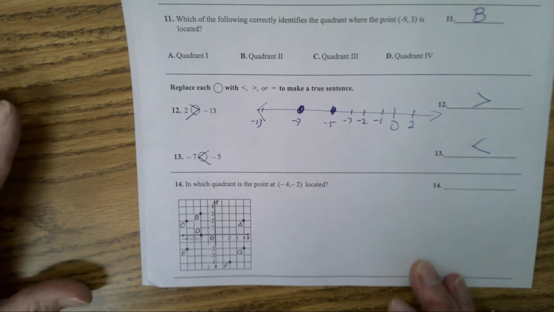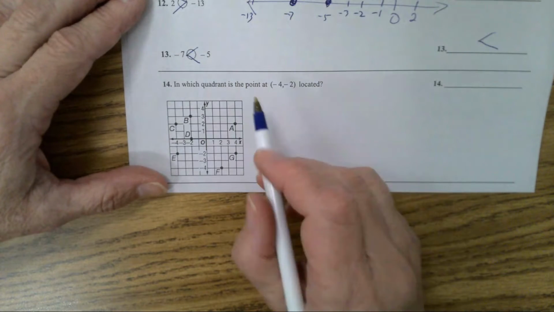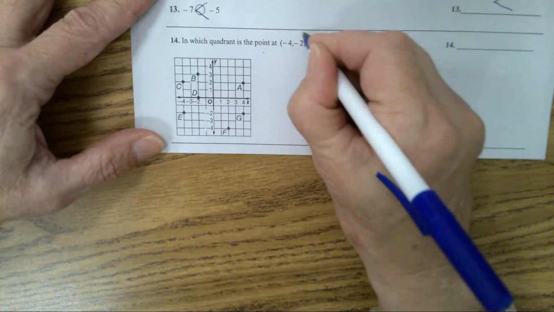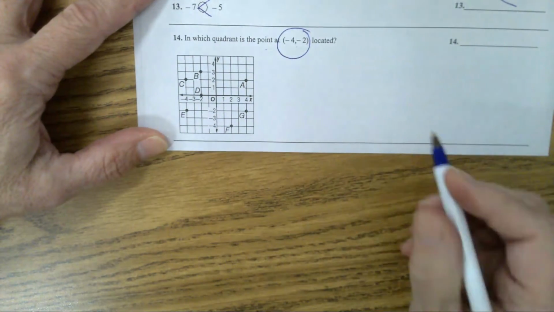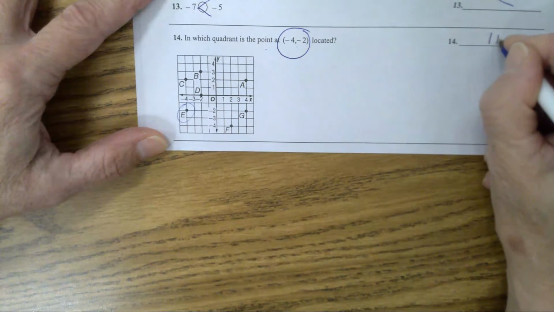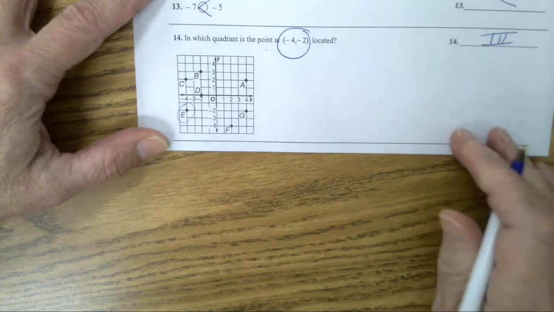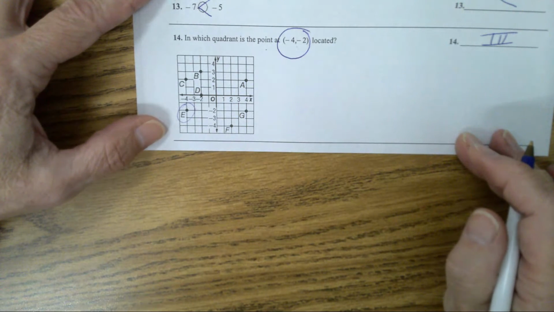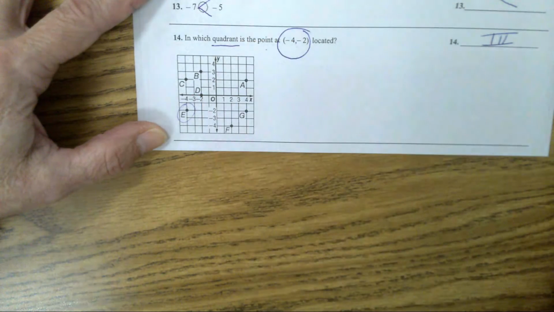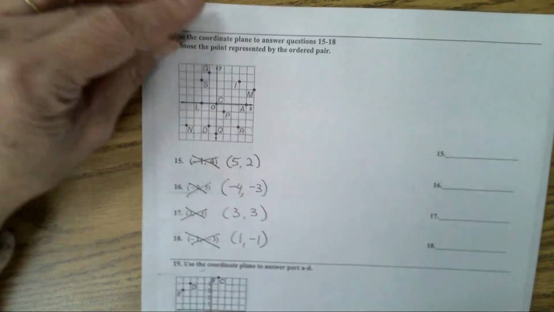Good. Number 14, in which quadrant is the point (-4, -2) located? Oh, it's the very negative quadrant. What's the very negative quadrant? Quadrant 3. 1, 2, 3. Yes, and it actually is point E, isn't it? But it asks for what quadrant, so answer the question. Any questions? Okay. We have just a few more, and then the test will be over.